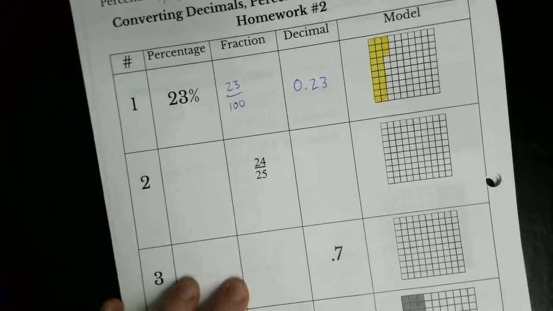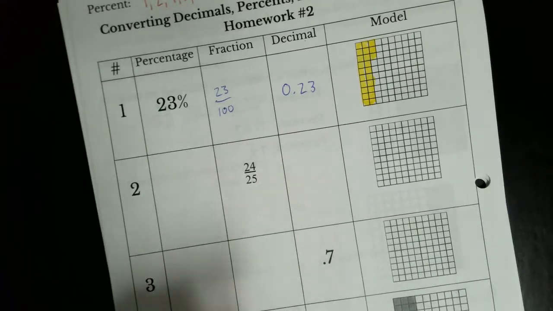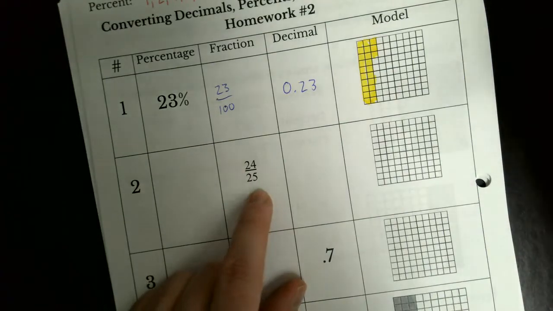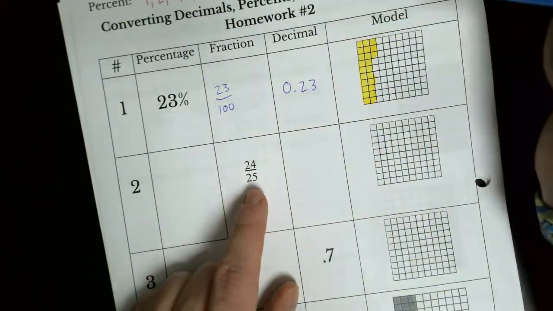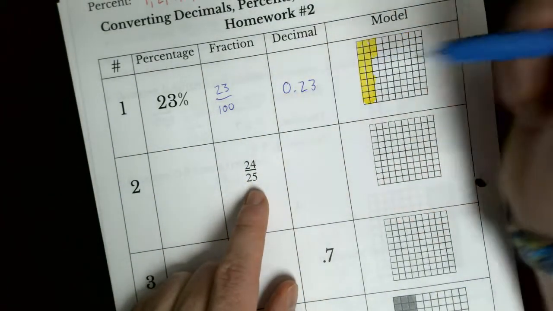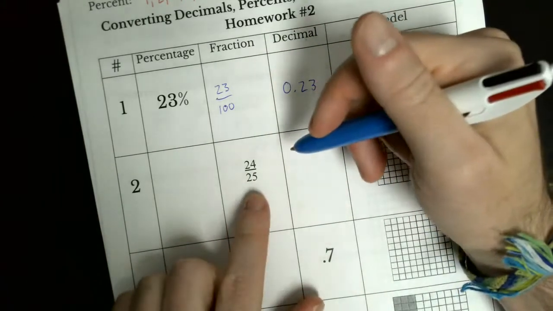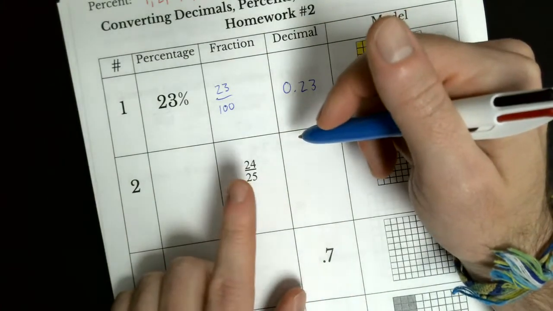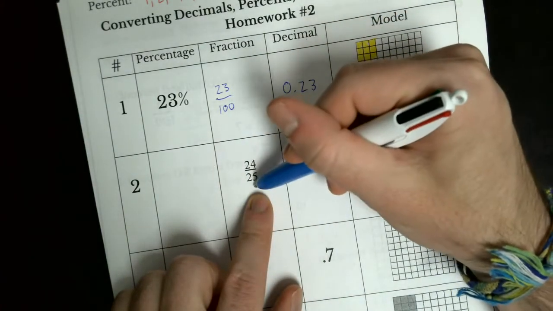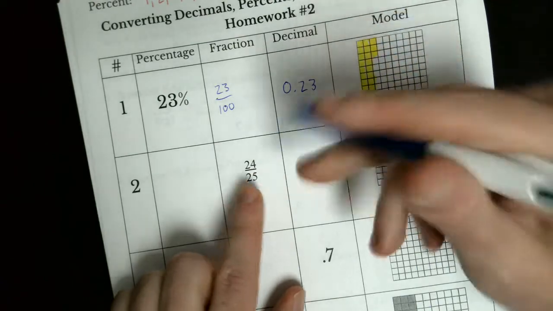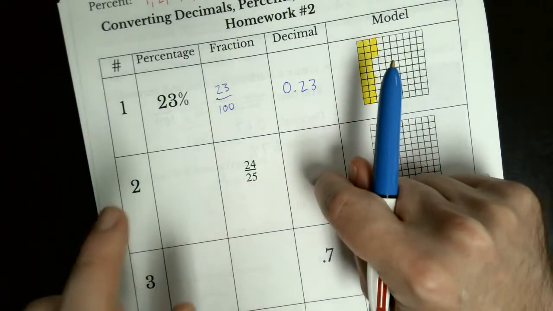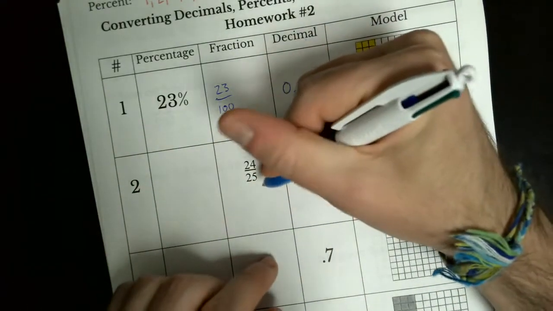All right, let's check out number 2. All we have for number 2 is this little fraction here. Now, this fraction's out of 25. We know that percents are always out of what? 100. So we want to get this fraction to be out of 100. And so how can I get from 25 to 100? Because we have to do that to write the decimal and the percent, and really the model as well.